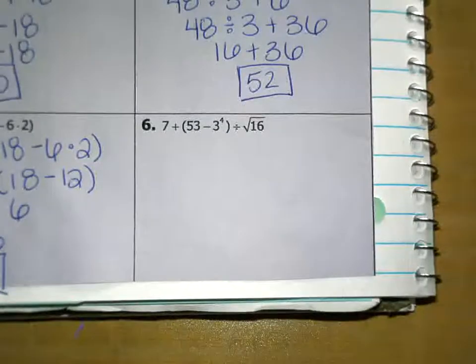Alright, see if we can get through this last one. We'll do the other page tomorrow, okay? What do you think I do first on this one? And what do I do first inside the parentheses?